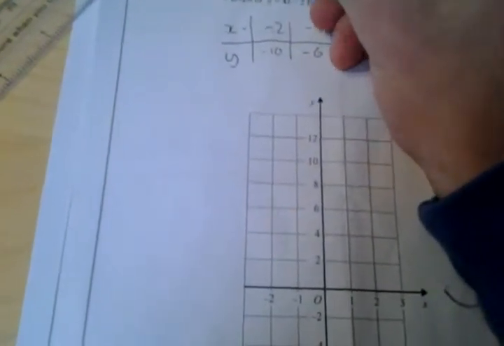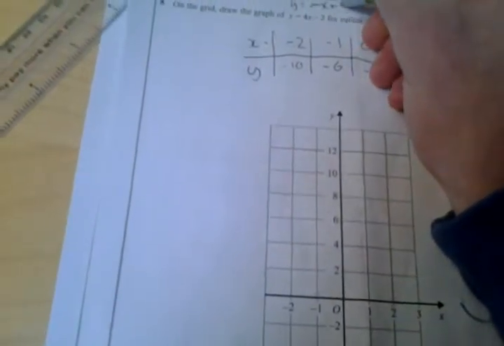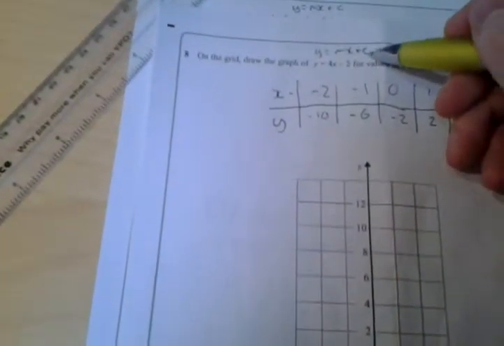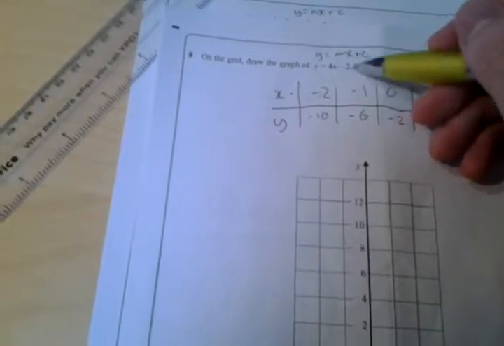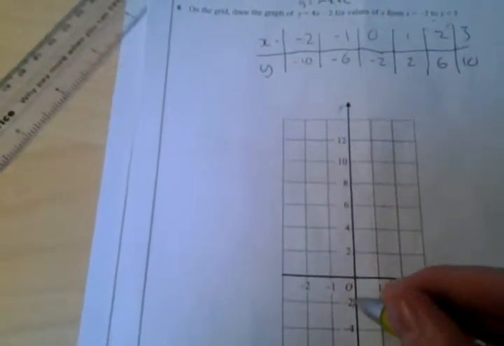The second way to answer the question would be to use y equals mx plus c. The c part is my y-intercept, so I know it's going through the y-axis at minus 2. I can mark that on the graph.